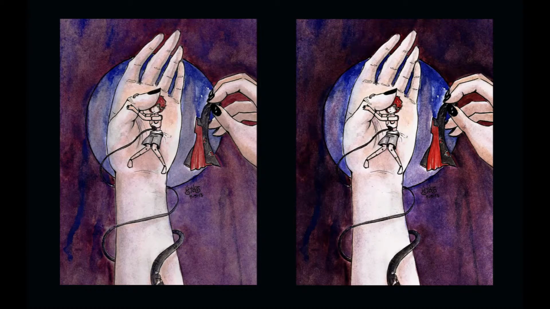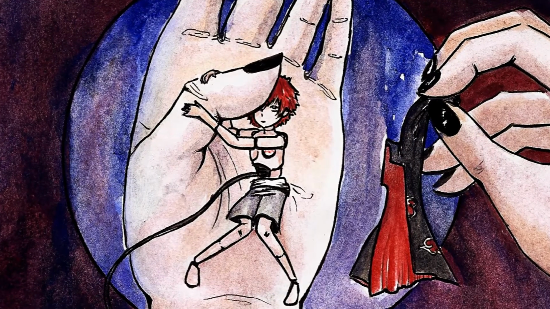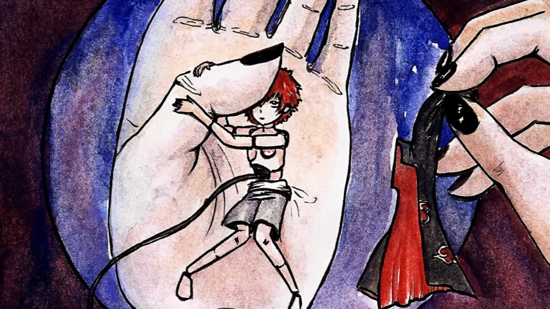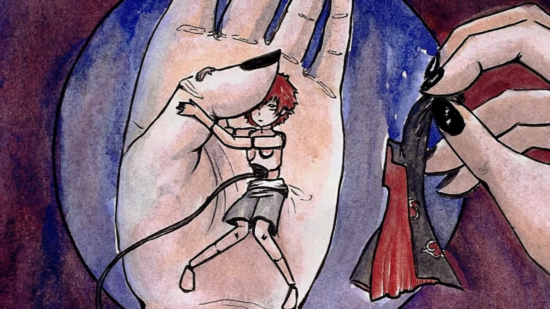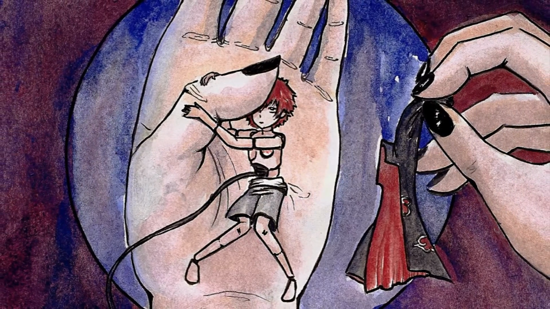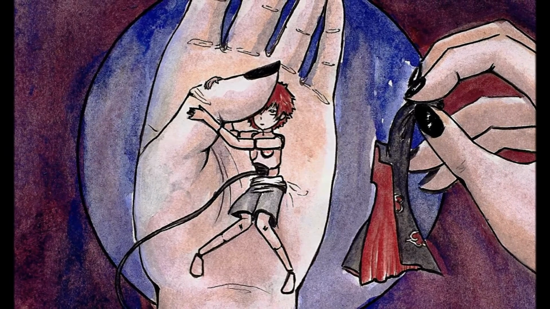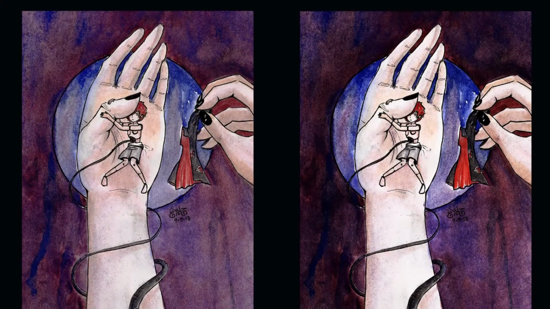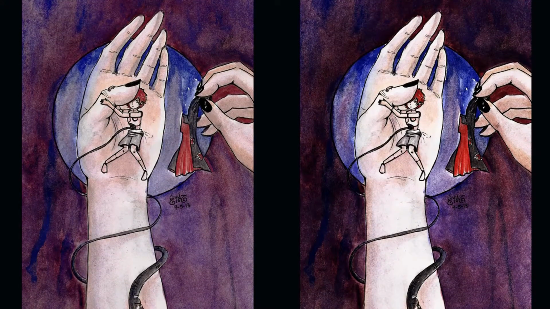And in this example of fan art I did of Sasori from Naruto, on the left is low contrast and on the right is high contrast. Depending on what kind of contrast you use, it can create different effects. High contrast makes things bolder and more intense, while low contrast makes things softer and a little bit less intense. And it depends on what you would want in your picture.